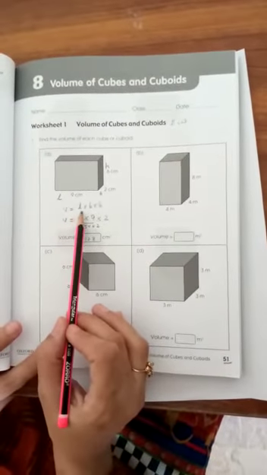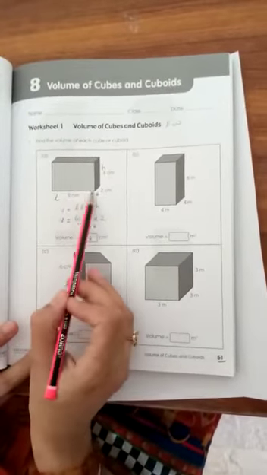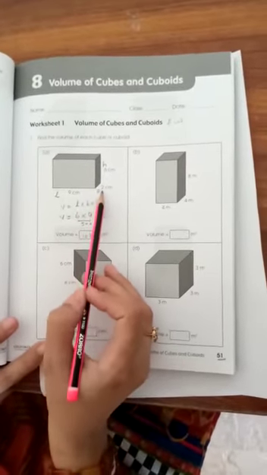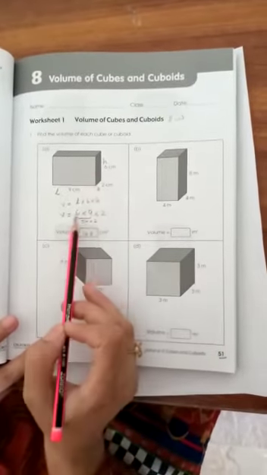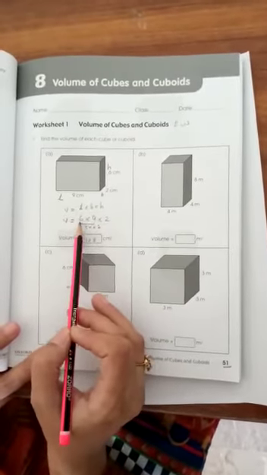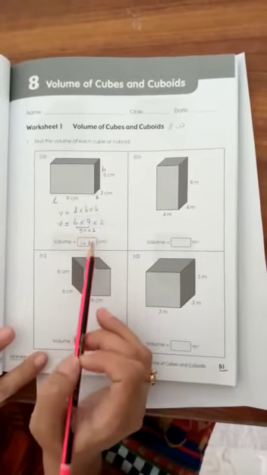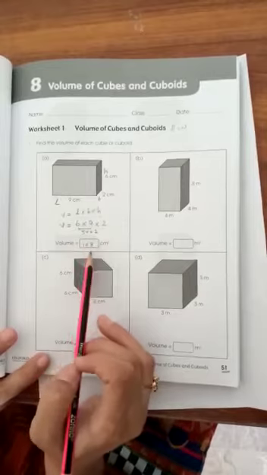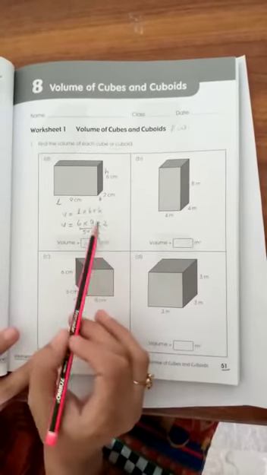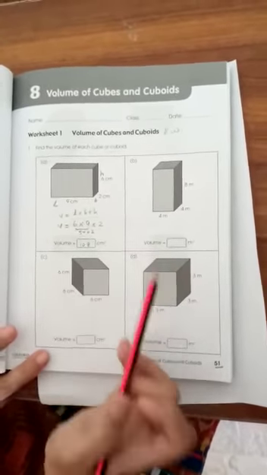The volume formula is length, breadth, height. See, length is 9 centimeter, breadth is 2 centimeter, height is 6 centimeter. You put all these in the formula and then multiply. 6 nines are 54, 54 twos are 108. So the volume will be 108 centimeter cube. In this way you can use the formula and find the volume in B, C and D.